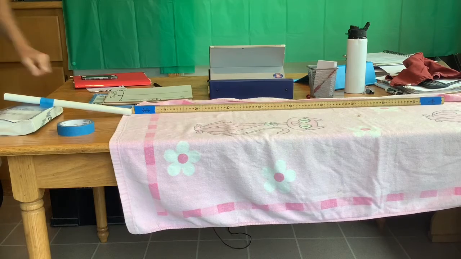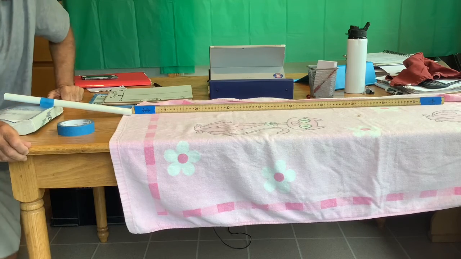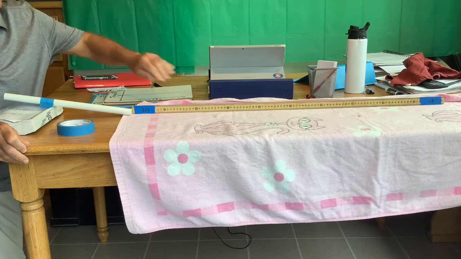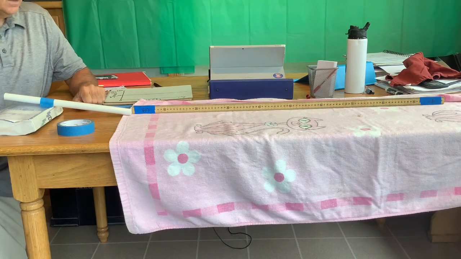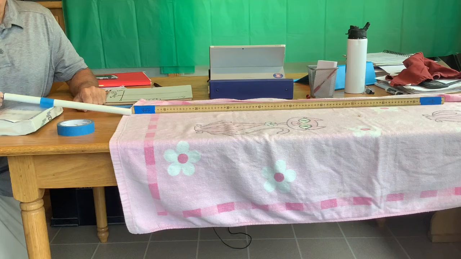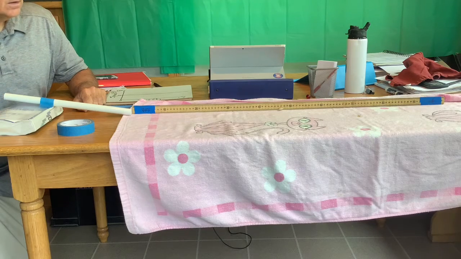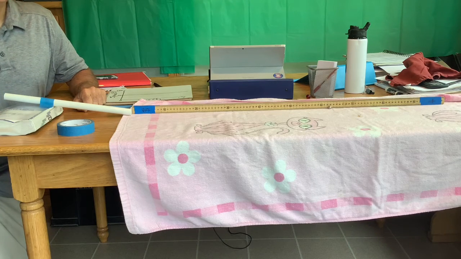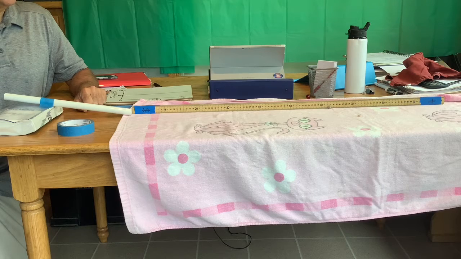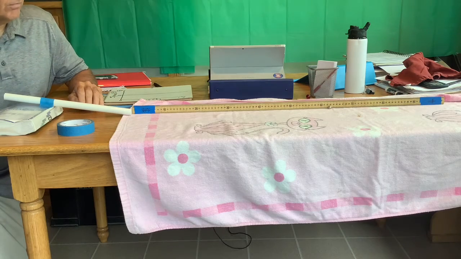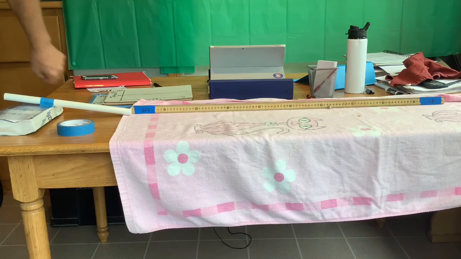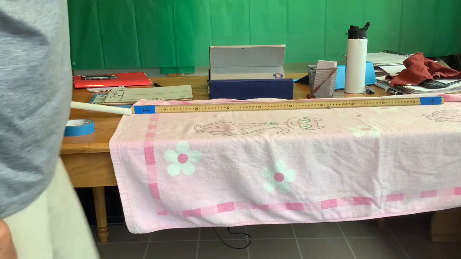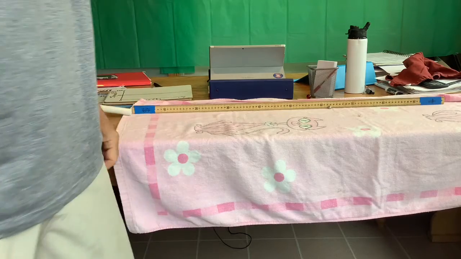All right, this time I've changed one of the variables. Instead of it going across a nice smooth table, it's going to go across this little pink towel. So let's see what happens this time. Understandably, there's more friction, so it slowed it down. It got out to about 62 or 63 centimeters before it stopped.